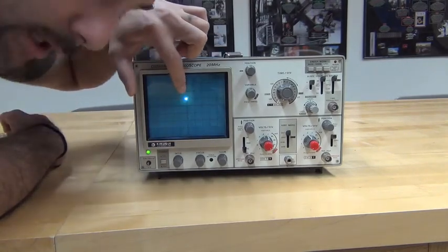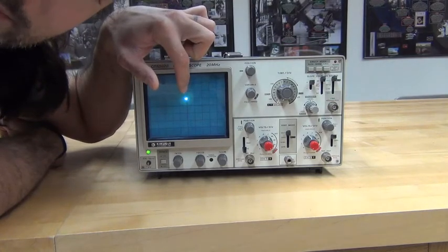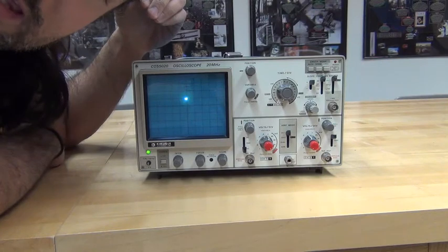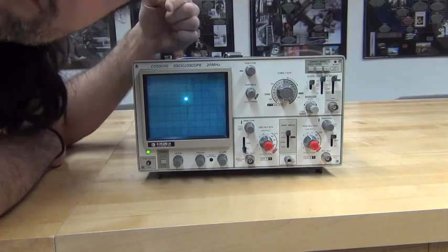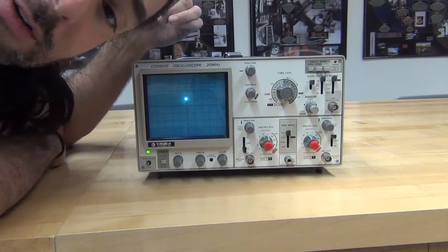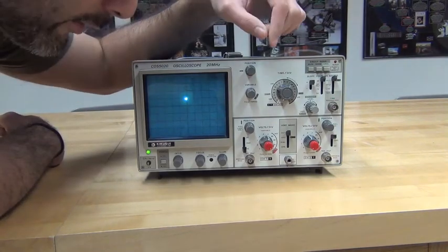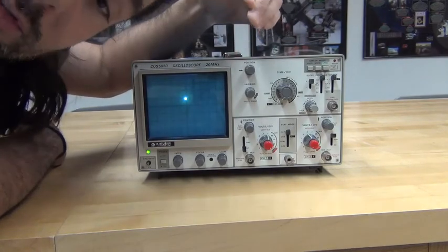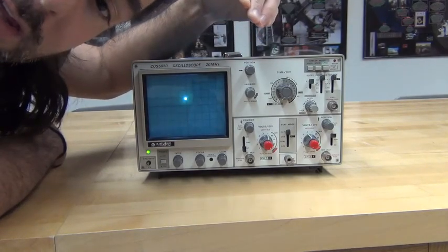And you can see a little fluorescent dot right about there. And that fluorescent dot is where the electron is hitting. Basically, we're firing the electron towards the screen, and the screen will start to fluoresce.